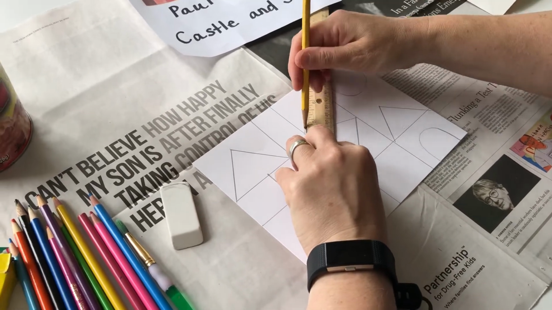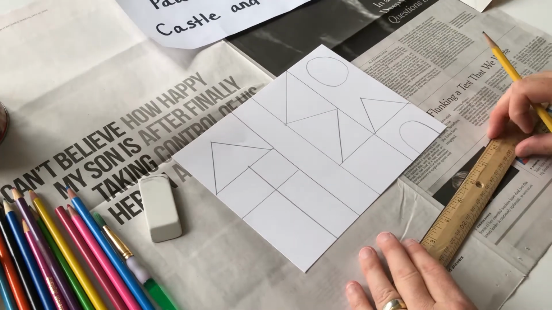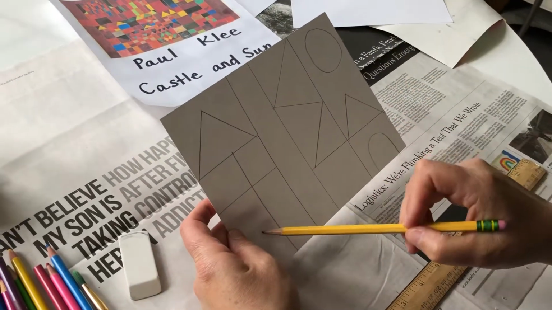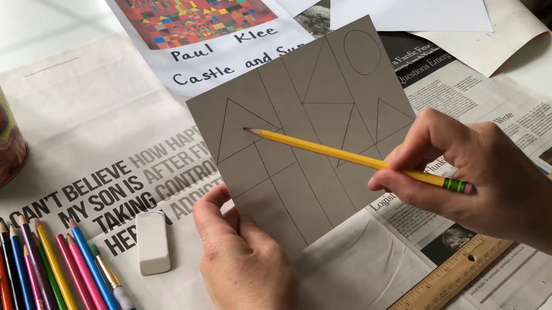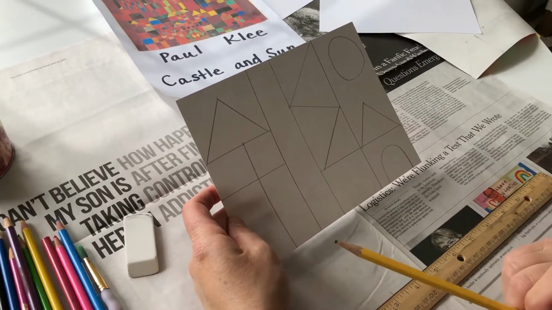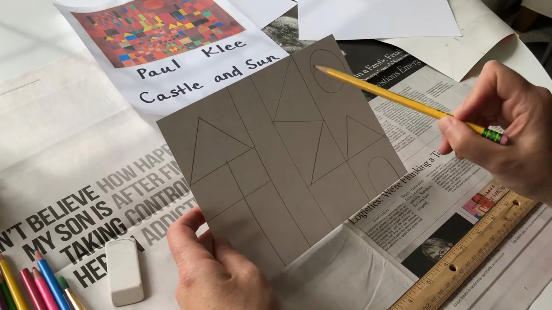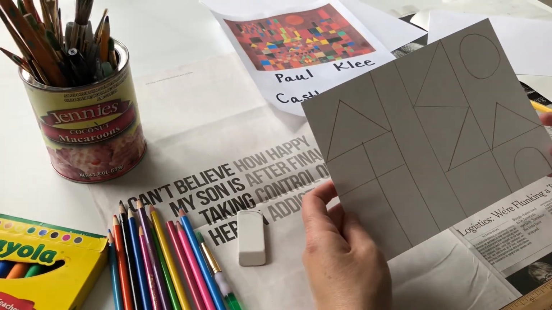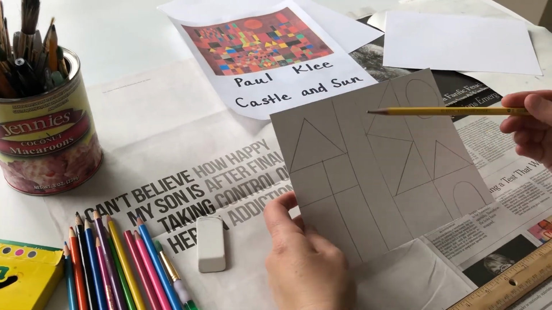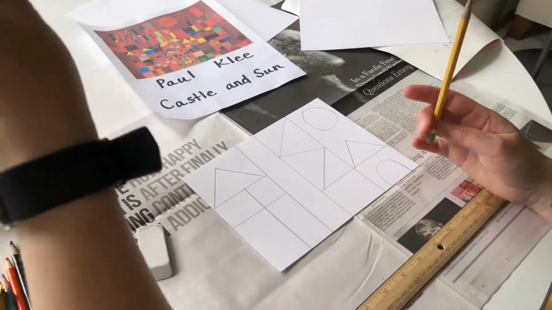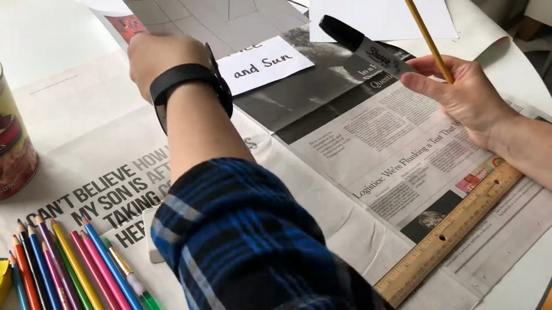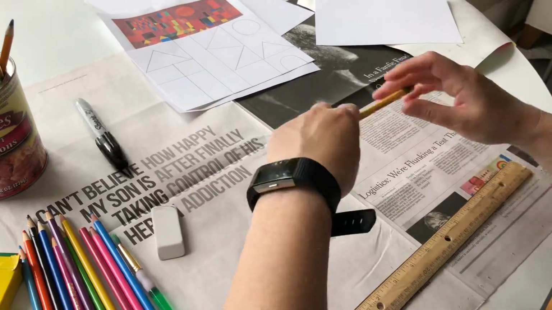So you can see, you can't really go wrong with this project. You start with rectangles, squares, triangles, and build your scene. Add a circle for a sun, add an arch, and then, you know, I always love to outline with Sharpie, but you could outline with any color you want. I'll show you a couple of my examples.